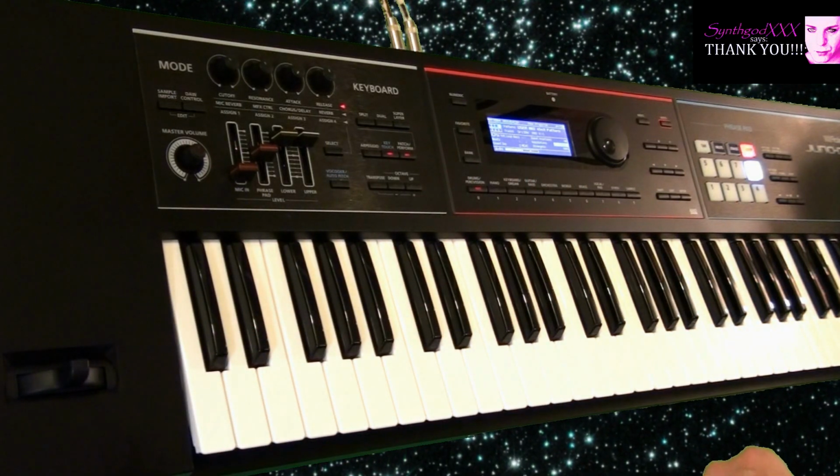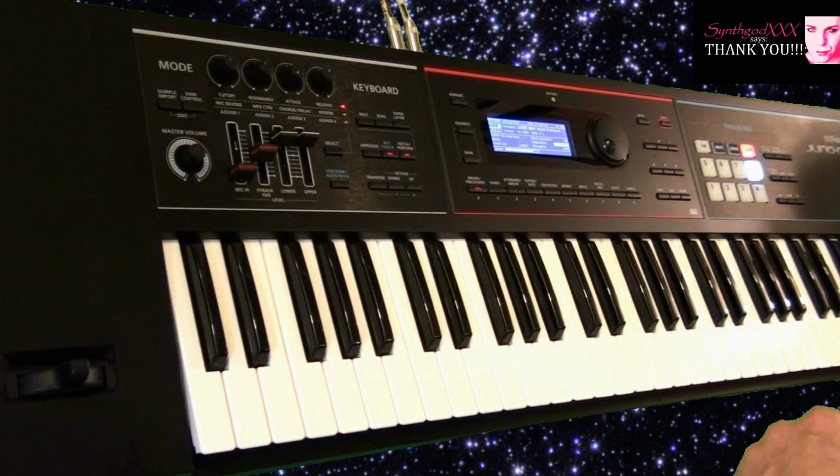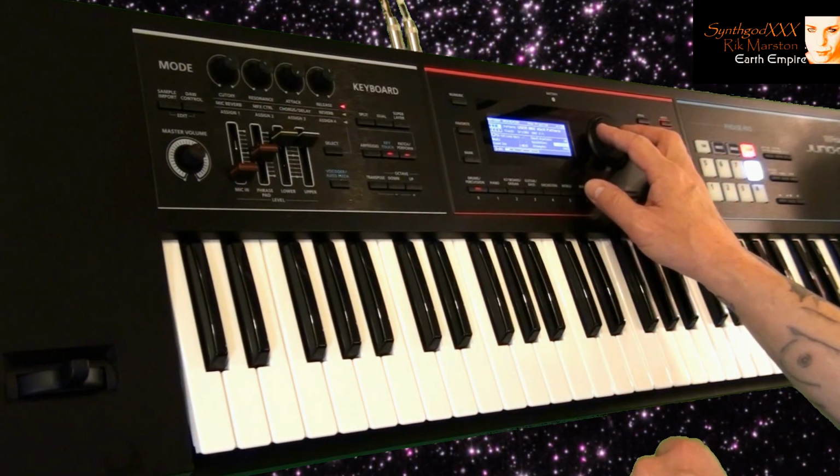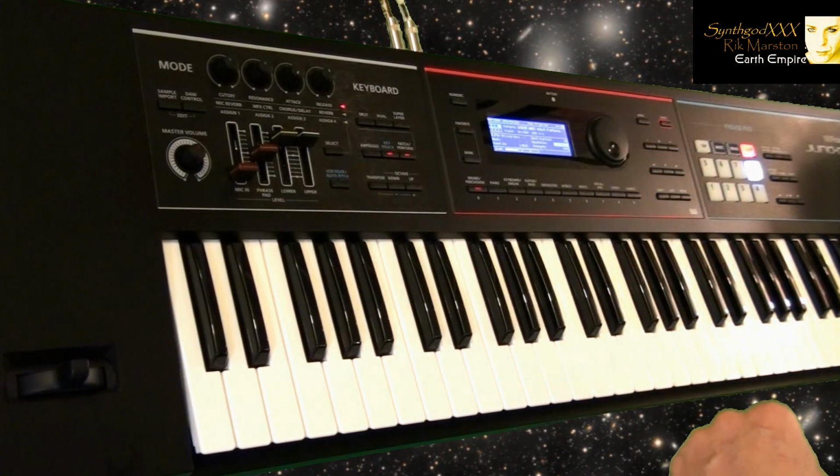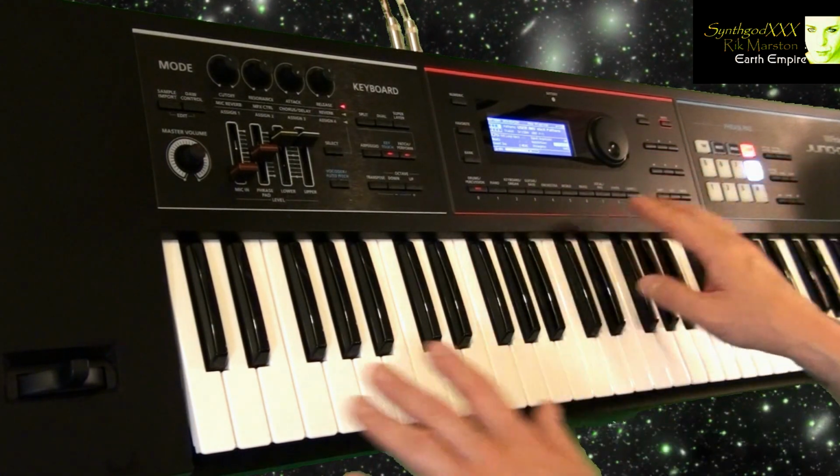Okay. I've got my input quantizing on. I'm going to go ahead and jump that up to 16th notes. Maybe that'll sync it better. I don't like how that worked out, right?